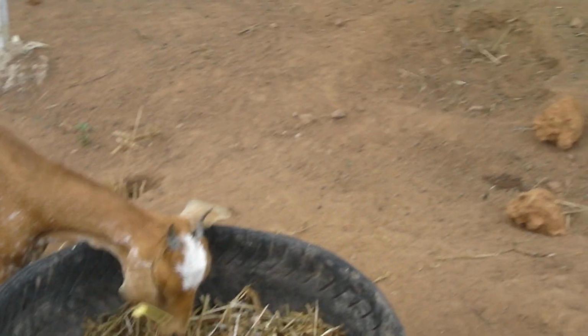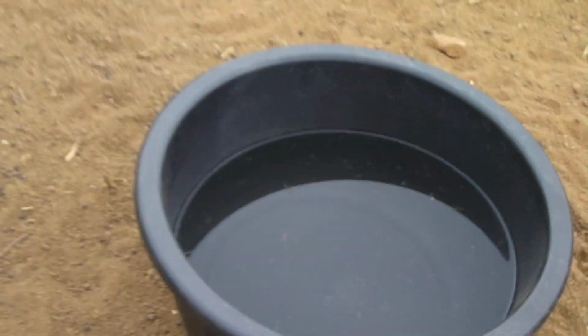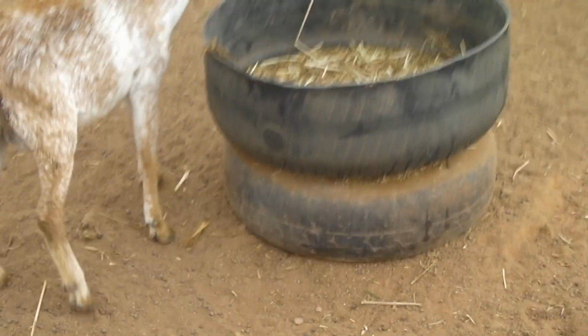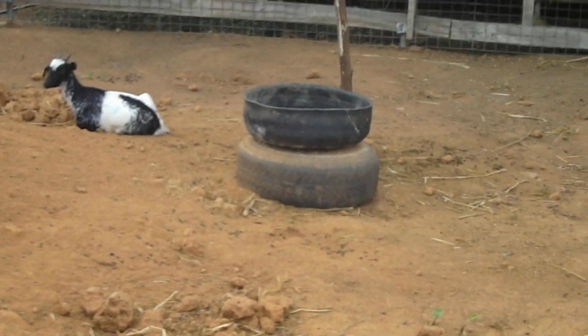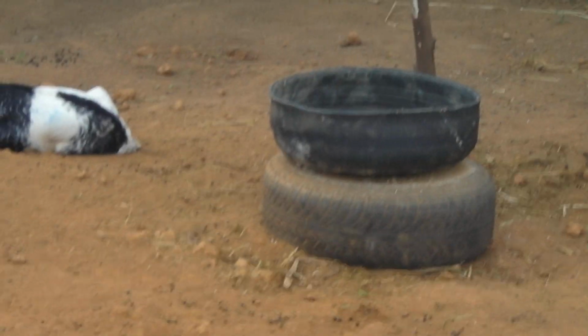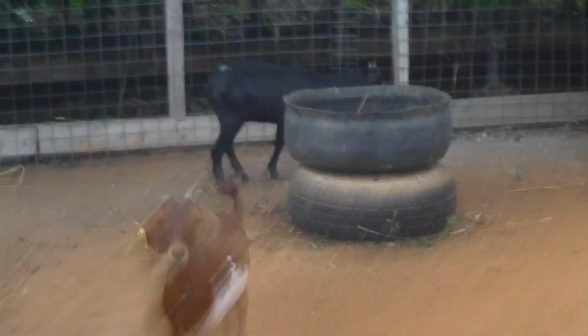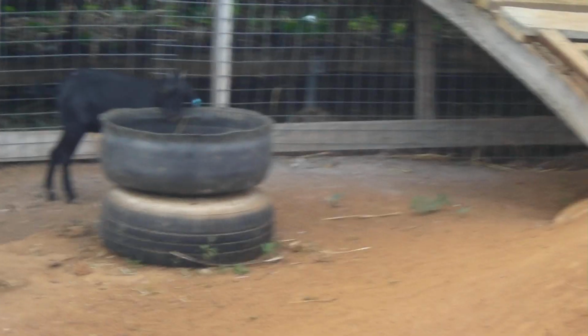You get it? We have one here, we have one also here. We have one that is water, and that is one there. So we have these bowls, and there is one also there. You can see that is one, and then that is the other.